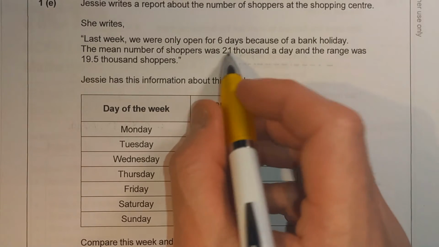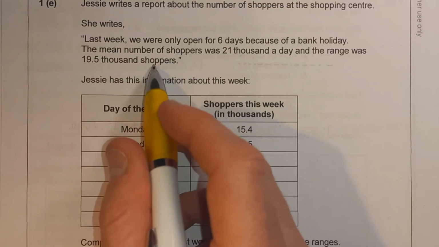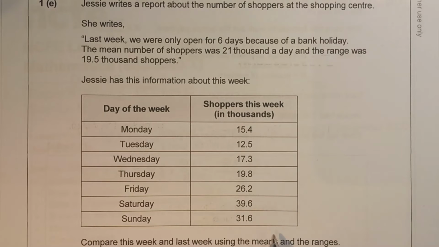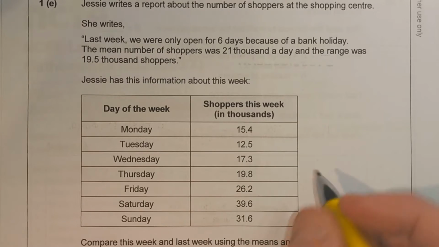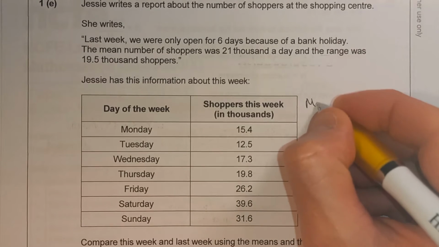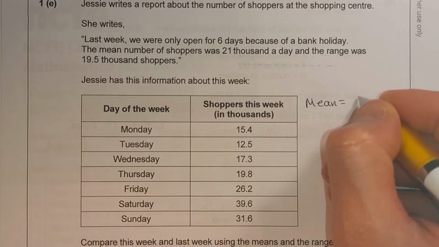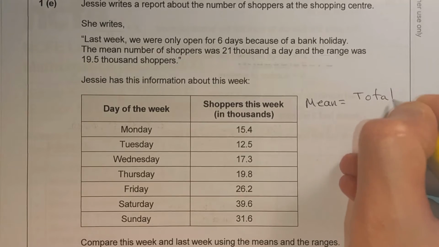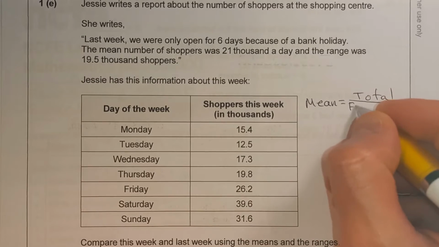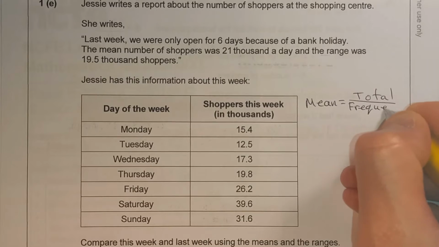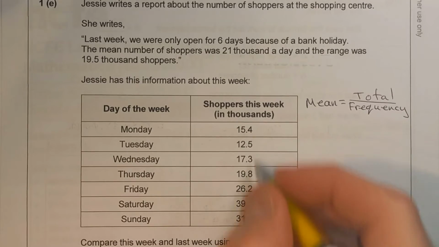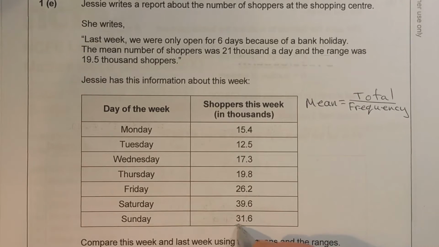Okay, well we've got the mean and range for last week. We want the mean and range for this week. What should we do first? Well, let's work out the mean. The mean is the total divided by how many? Or the frequency. So we want to add these all up.